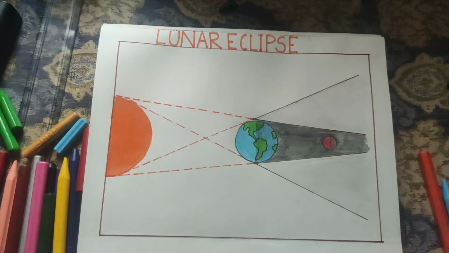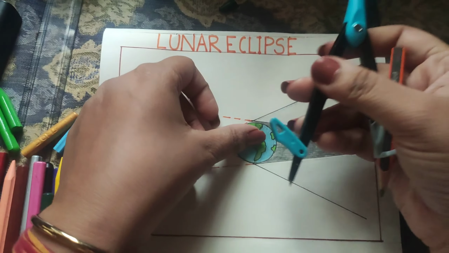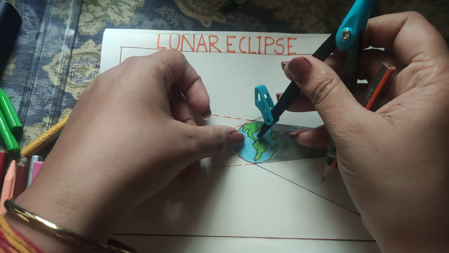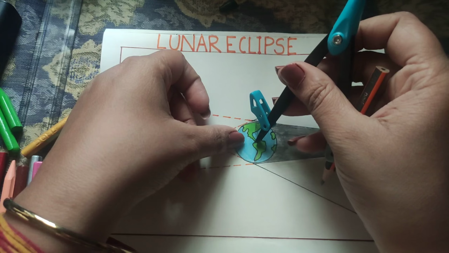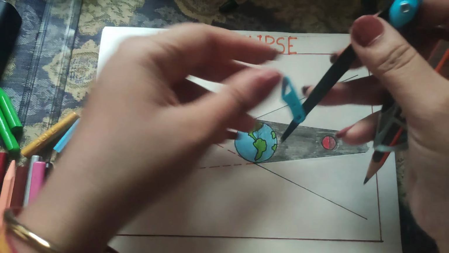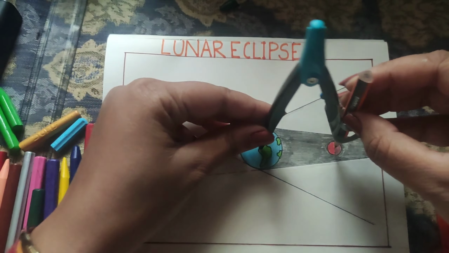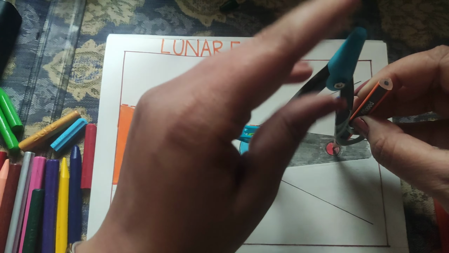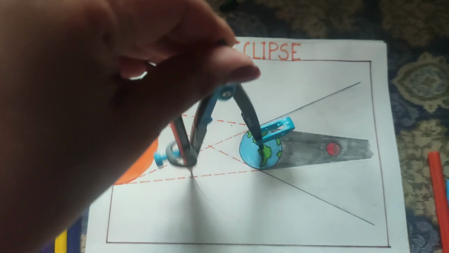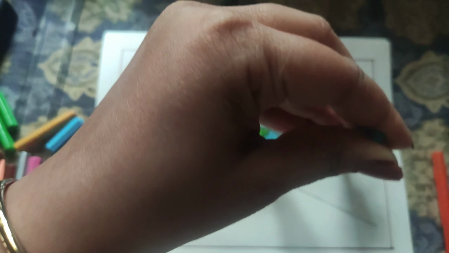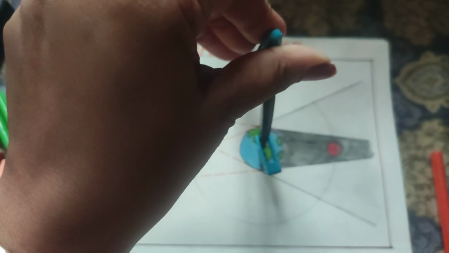Okay, so this is the entire lunar eclipse, but the most important thing in a lunar eclipse is that you have to show the orbit of the moon, because by showing the orbit you make it very clear where the moon will go in the entire eclipse. So everyone, let us draw a circle over here. I'm going to show you right now. Take the center of the earth and the center of the moon, and then draw the moon's orbit. Why am I saying to draw the orbit of the moon? Because it is easy to understand.